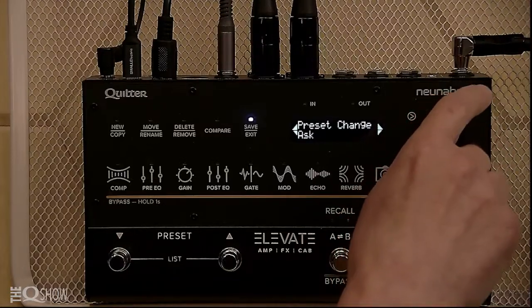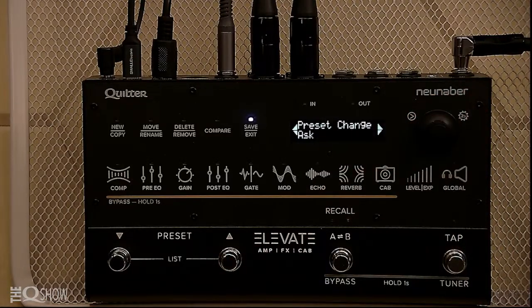All right, the next setup option here is, okay, we talked about this earlier: what happens when you change a preset and you have edits on your current preset. This is where you select what happens. Man, I feel like this is the dangerous one here. Once you get used to it and you know what you're doing, maybe not so much.